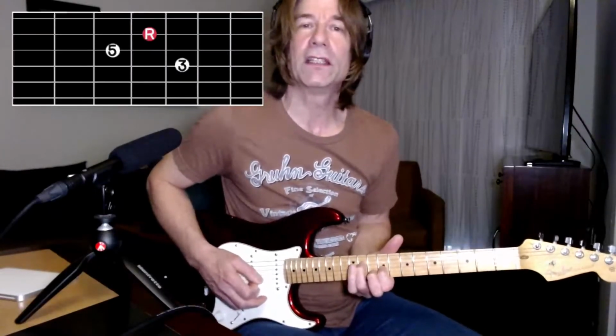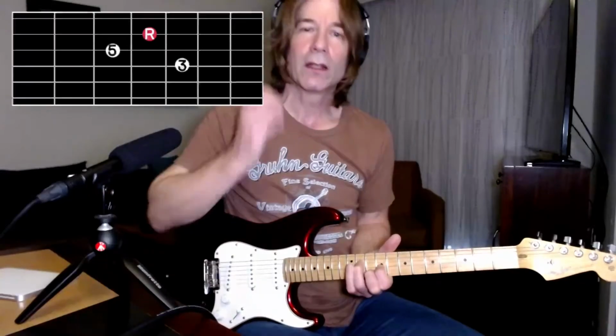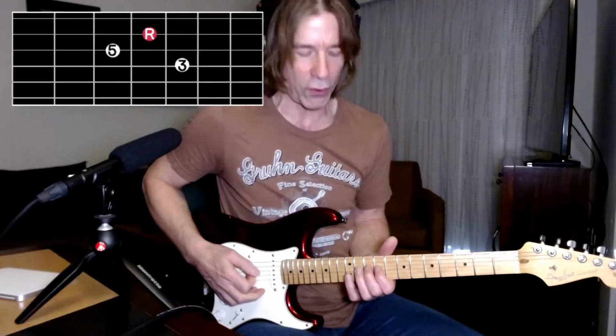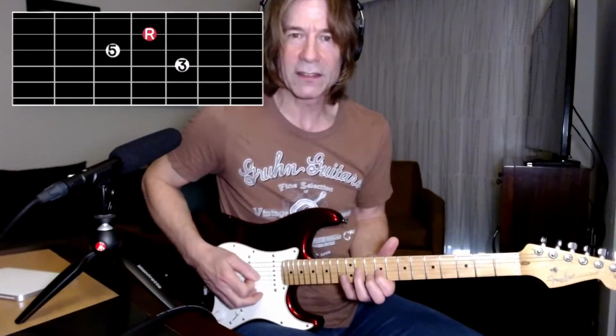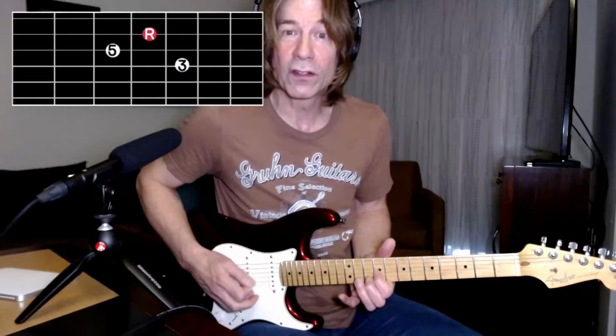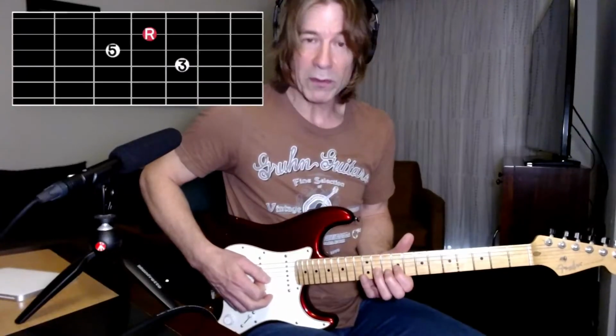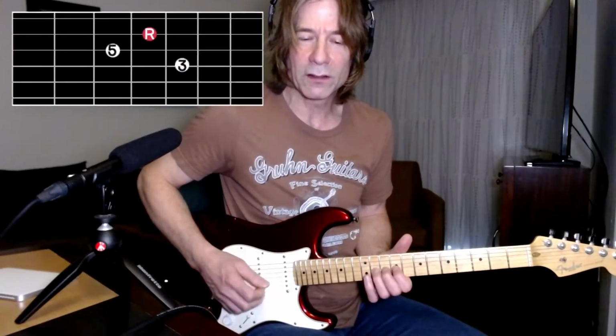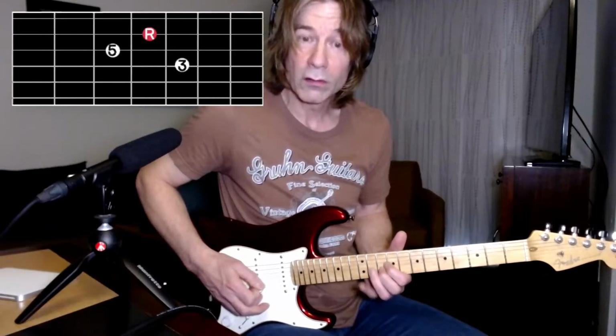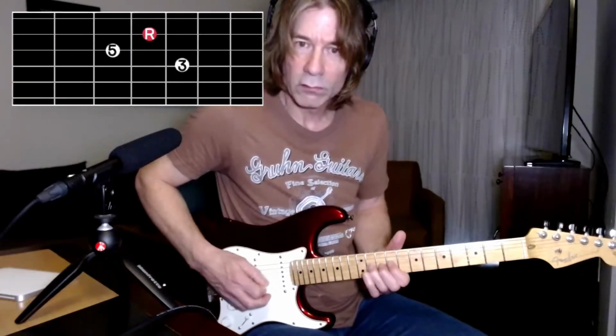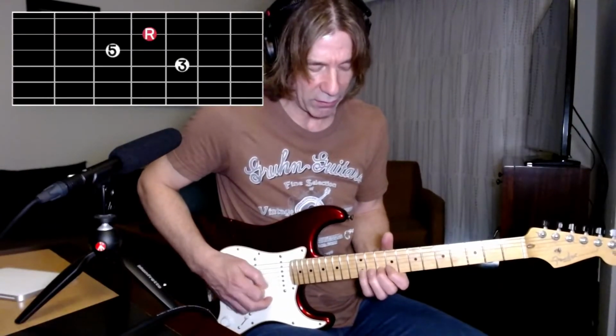All right, back to the shapes. This one right here, we went to this inversion. So now the third's on the bottom, fifth is here, root's on the top. I'm just gonna take that third, I'm gonna do what I normally do. I'm gonna slide from minor second to third. And here's the 6th. I like taking the 6th. Here's the 5th, but a whole step up is the 6th. I like to bend up the 6th to a 7th. I'm in the 7th. And then you got this lick in here.